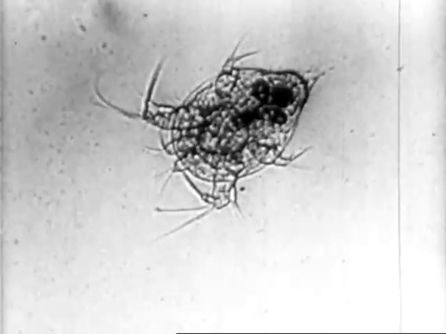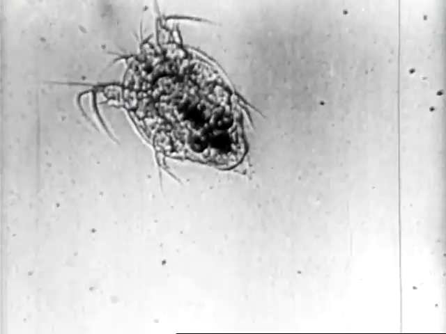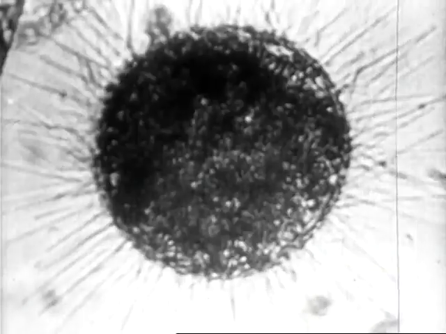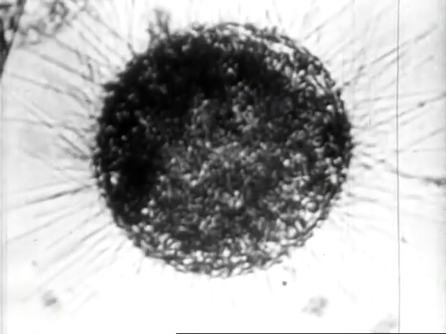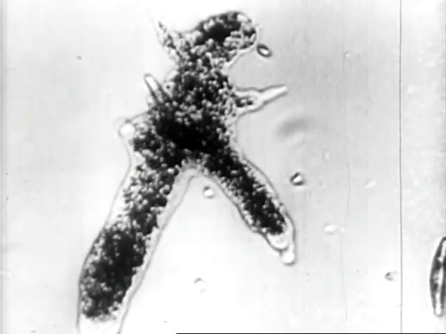And here is Noctiluca miliaris, that little protozoan that I told you furnishes the sparkle in water when it's there by the millions. This is another type called a heliozoa. Oh, I couldn't begin to name all the different kinds of protozoa that you will find, as I say, in a single teaspoonful of water.